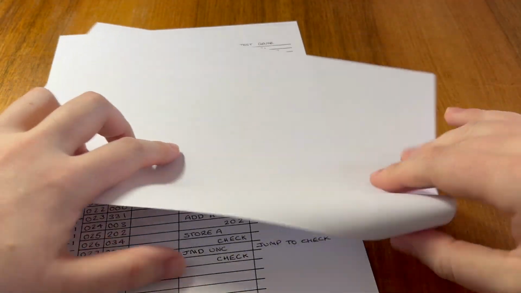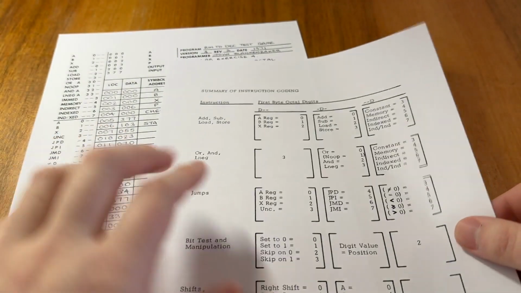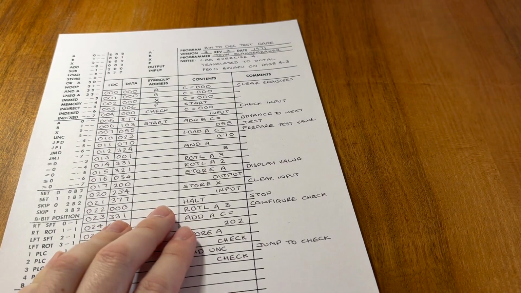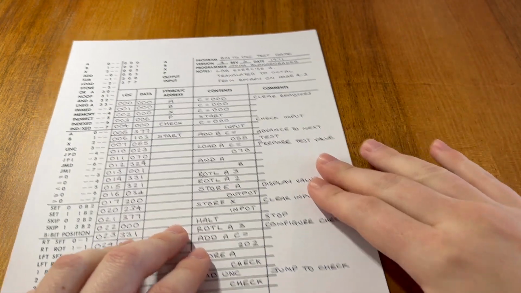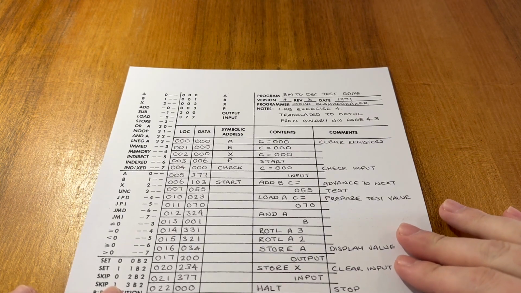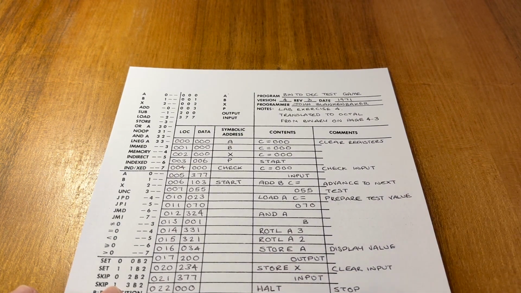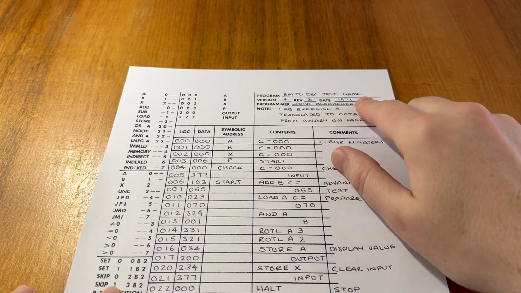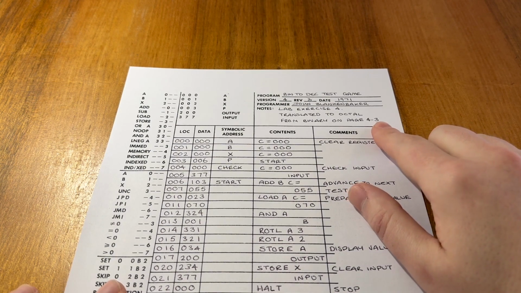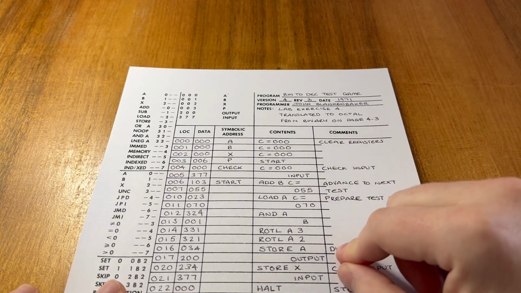So I've made a copy of the summary of coding instructions sheet, which we'll probably refer to a little bit later when we think about how the program works. But to start with, let's have a look at an example program from the lab exercise book. This particular program is a binary decimal test game and was presented early in the lab notebook. You can see it on page 4-3 of the book, and I will make links to all the documentation in the description below.